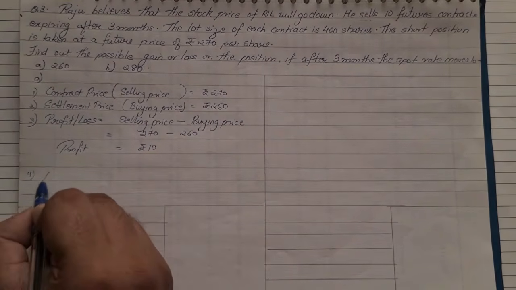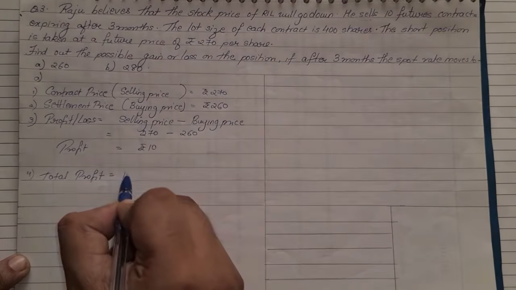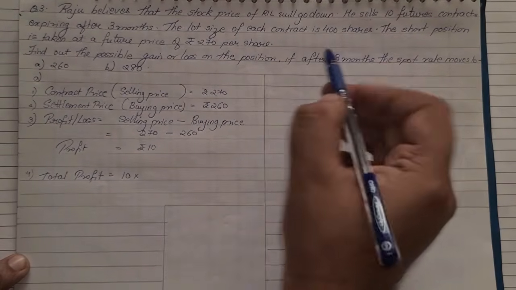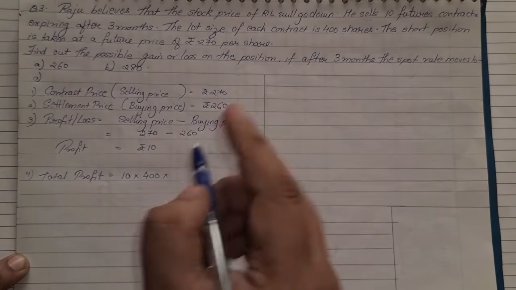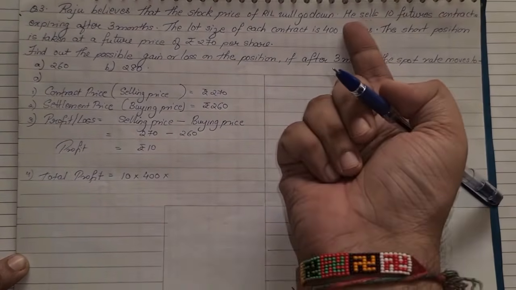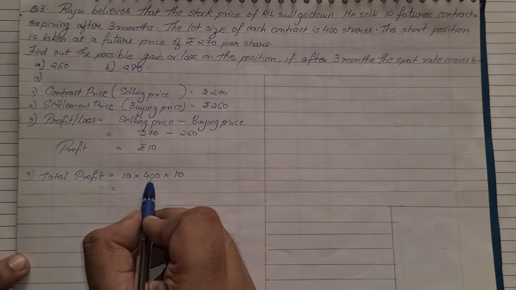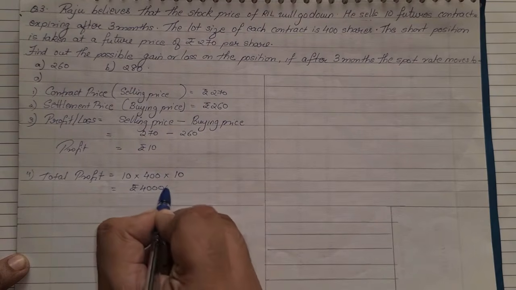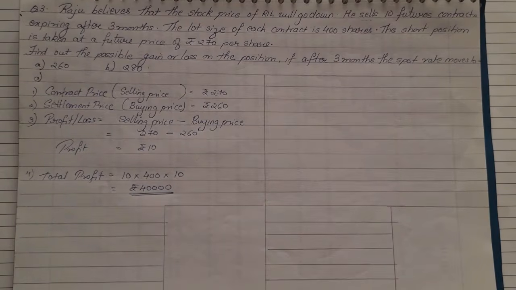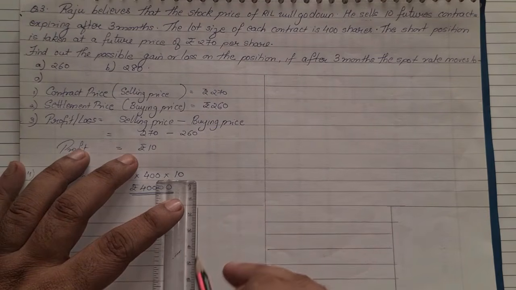So we need to find the total profit. So total profit is profit per share into the number of shares per contract. Here the lot size of each contract is 400 shares into the number of contracts that you have taken. So here it is given he sells 10 future contracts. So 10 into 400 was 4,000, and 4,000 into 10 is rupees 40,000. So our total profit is rupees 40,000. Again, same sum, same way you need to solve, very simple.